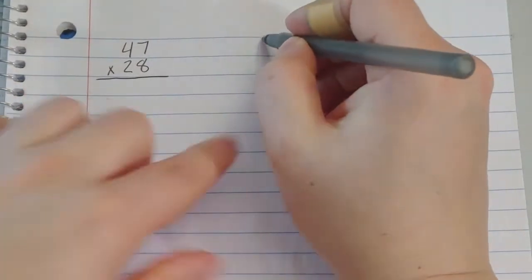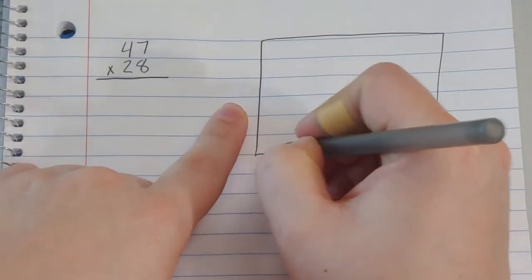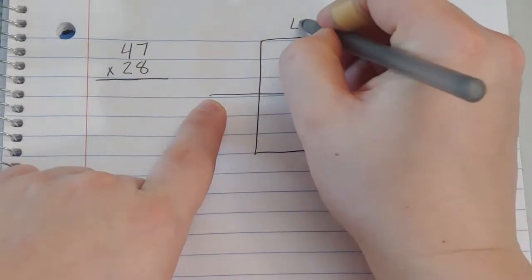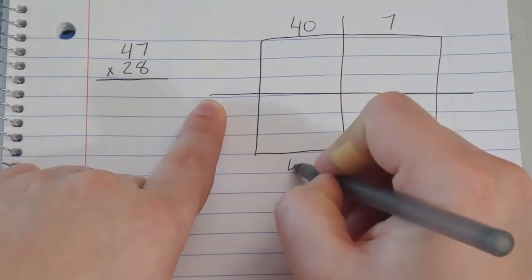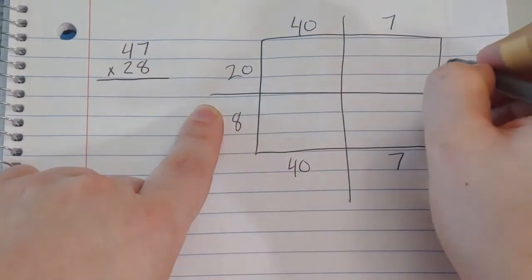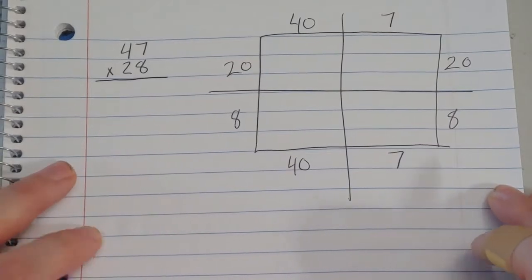So we have our area model. So 40 and 7, 40 and 7, 20 and 8, 20 and 8. Pause and solve that, please.